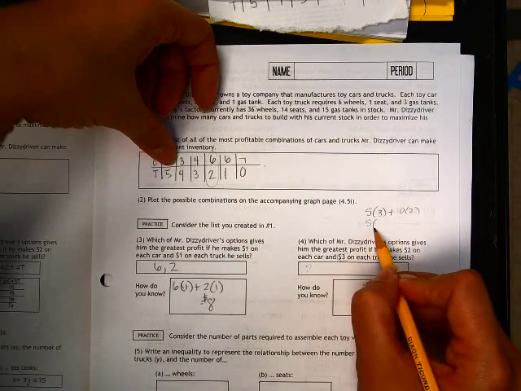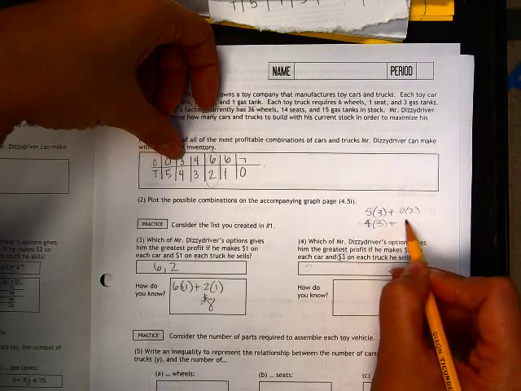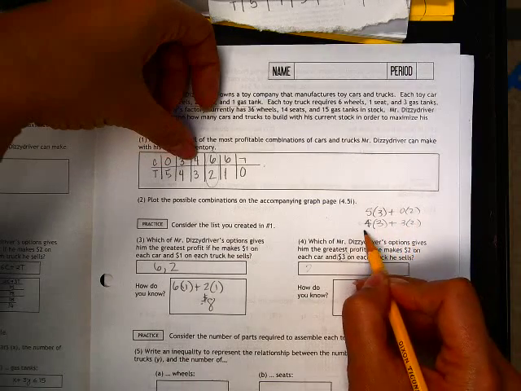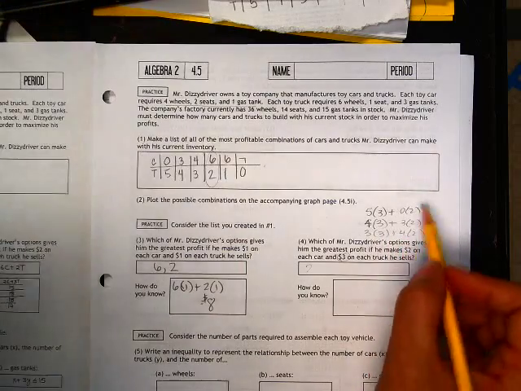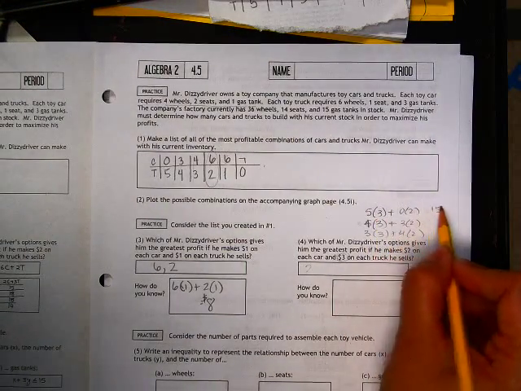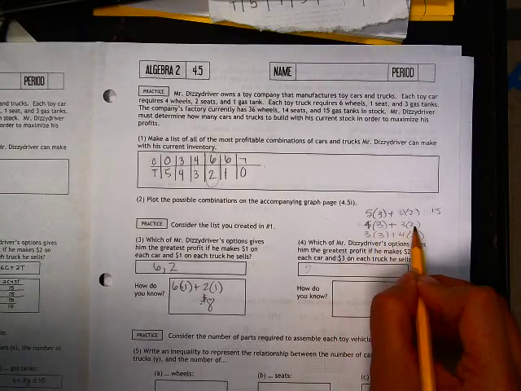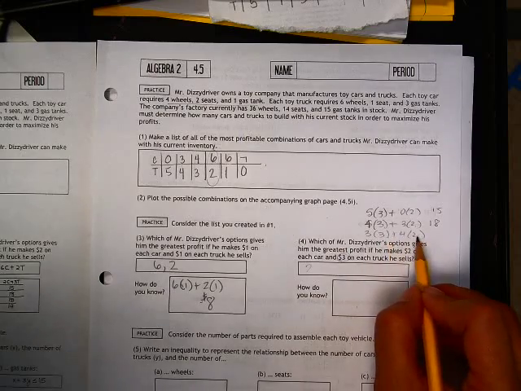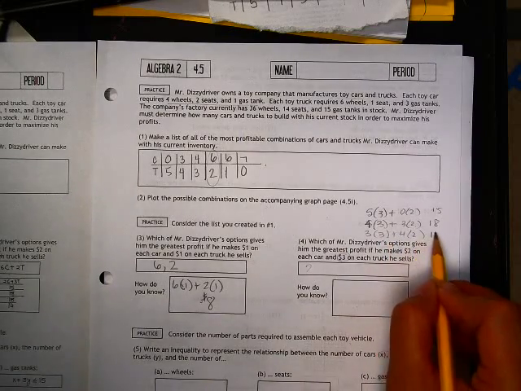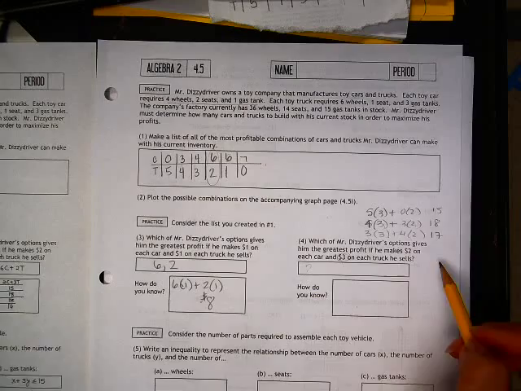This is 4 times 3 plus 3 times 2. 3 times 3 plus 4 times 2. So this is $15. This is 12 plus 6, $18. And that's 9 plus 8, $17. So it looks like we're going to be going back down.